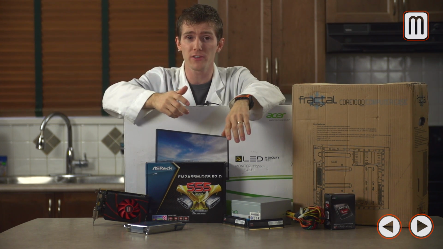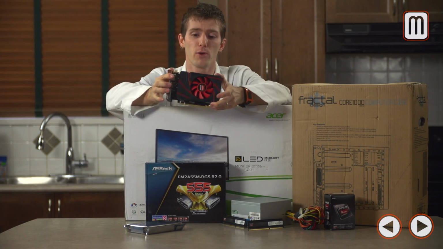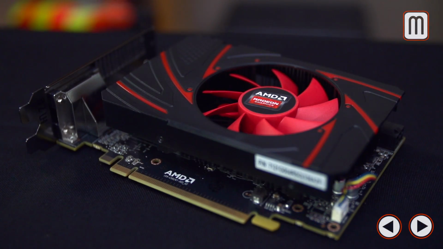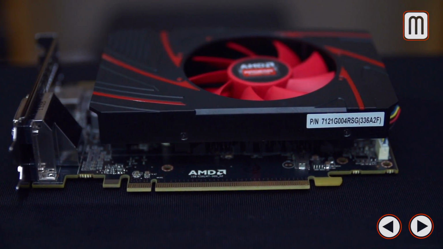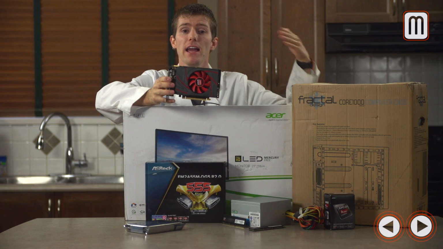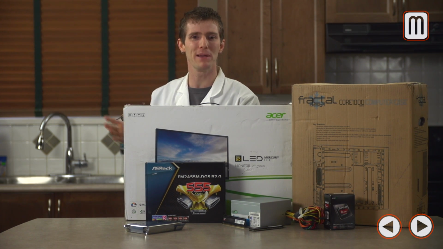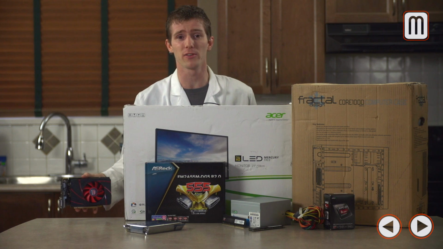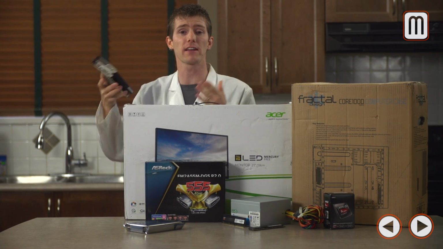Now, if we were serious about gaming, there are some fantastic options out there in terms of graphics. For example, we've got the R7 260X that is fully supported by our motherboard, by our power supply, and by our case. Thank goodness for custom rigs, right? The actual ability to upgrade them is awesome. And adding something like this will take our gaming experience to the next level.